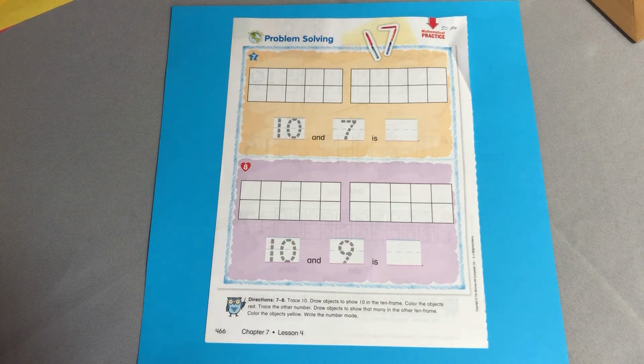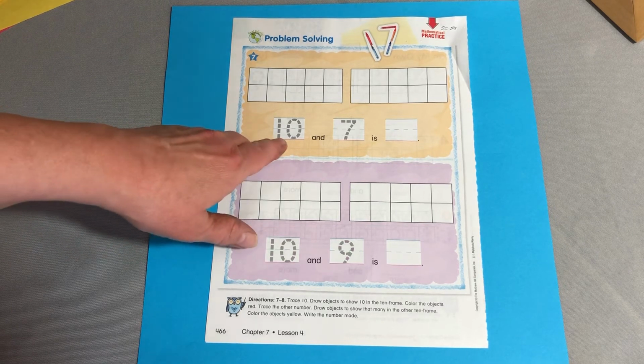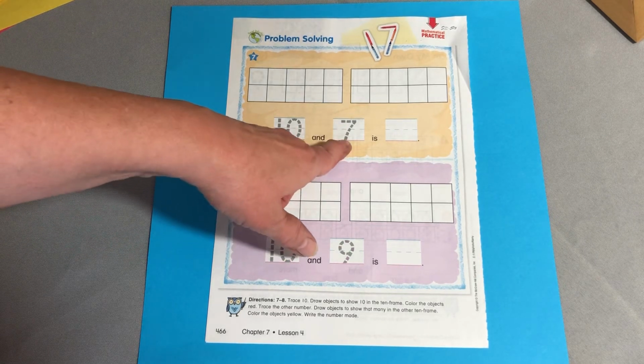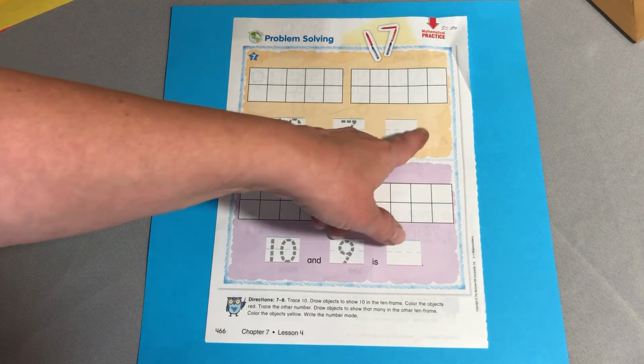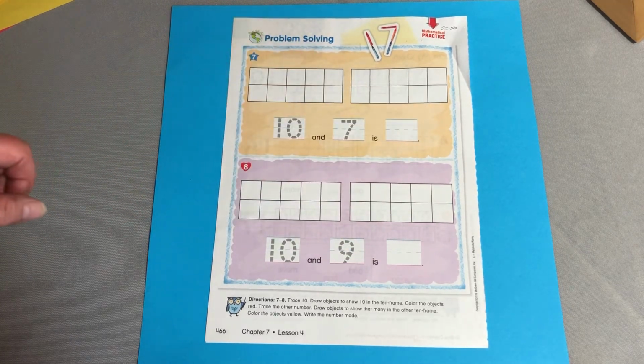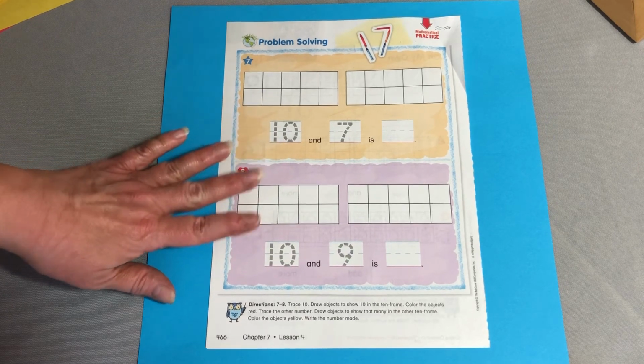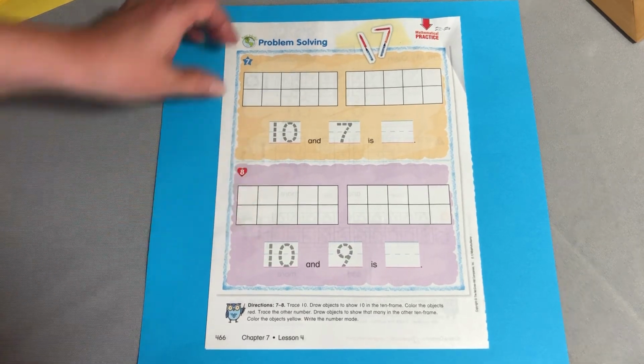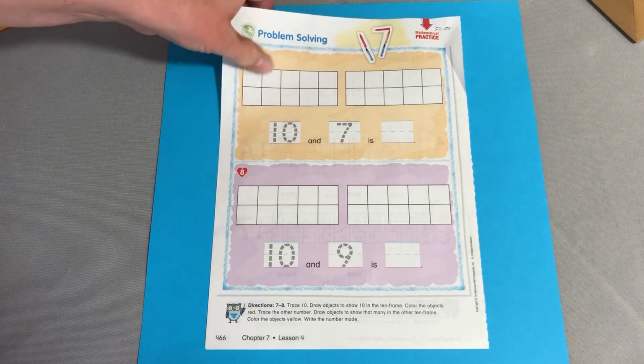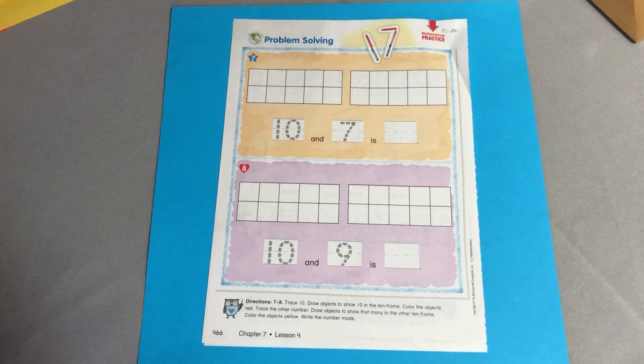I'm not even going to give you a clue on that, because I think you know what to do. The first 10 frame, the second 10 frame is how many altogether, what number? And then do this one also the same way. If you have any questions or if this is confusing, I'll review it for you if you have a question about that. And that is really it for today.